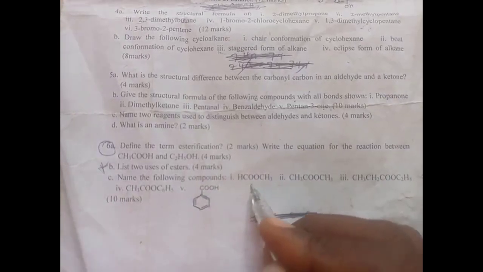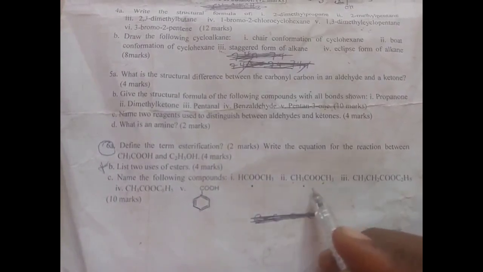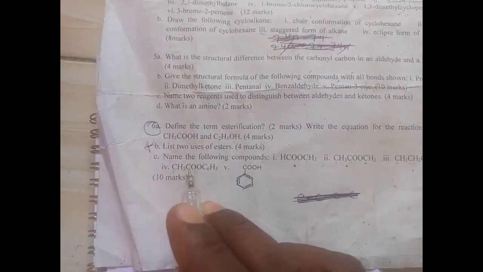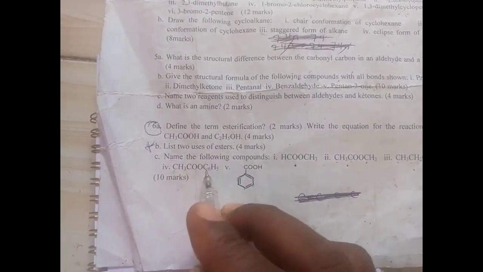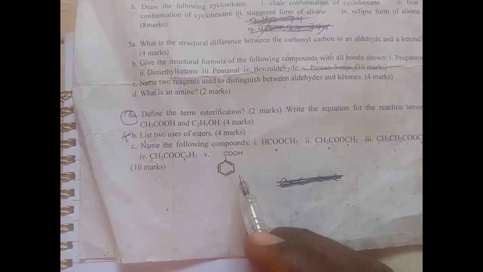The next question says name the following compounds. This is ethanoic acid or acetic acid. This is propanoic acid. 1, 2, 3. Propanoic acid. This is pentanoic acid. 1, 2, 3, 4, 5. That's pentanoic acid or valeric acid. That's the common name, valeric acid. Then this is phenyl acetate. So this is phenyl acetate. This is benzoic acid or benzene carboxylic acid.